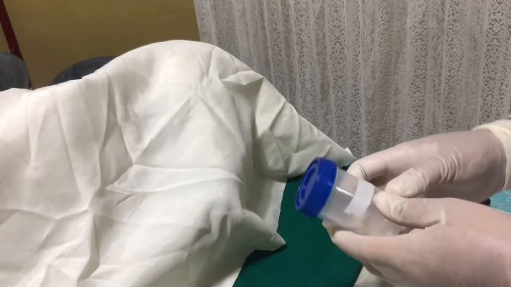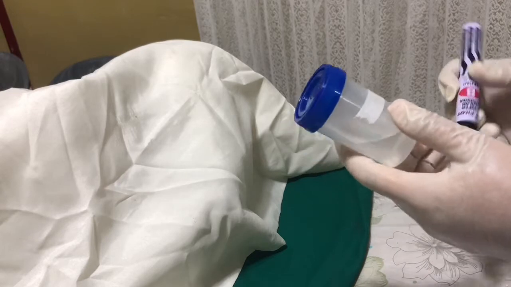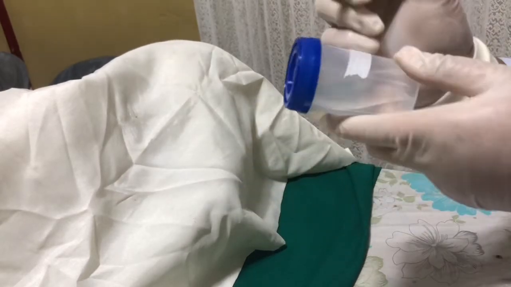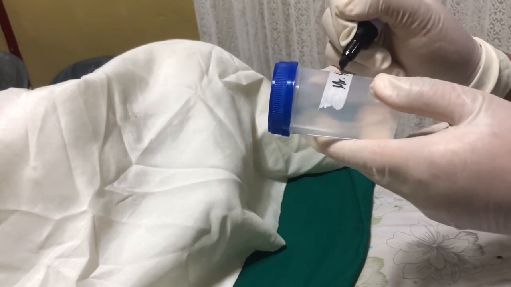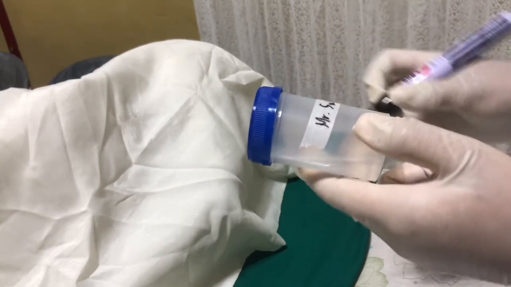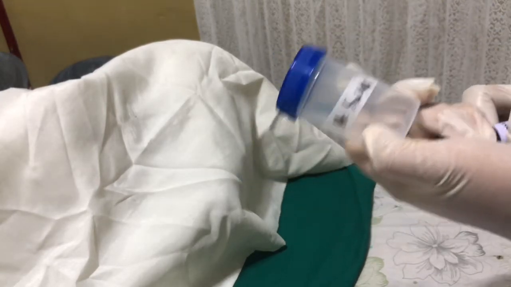Remove and clean the equipment and make the client comfortable. Label the urine specimen and send it to the laboratory promptly. Wash hands.